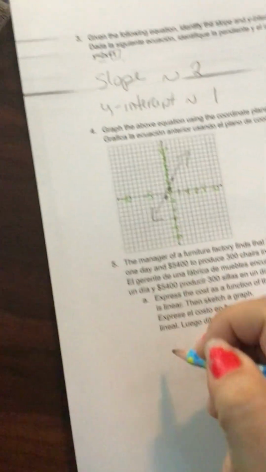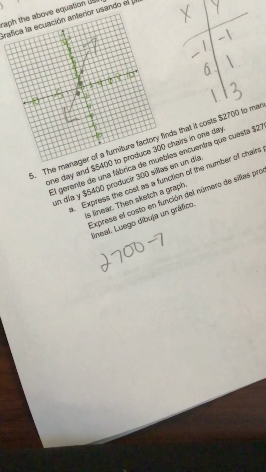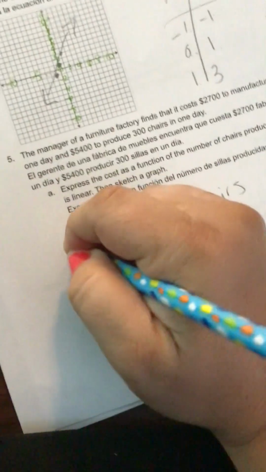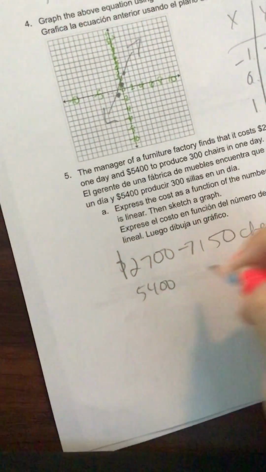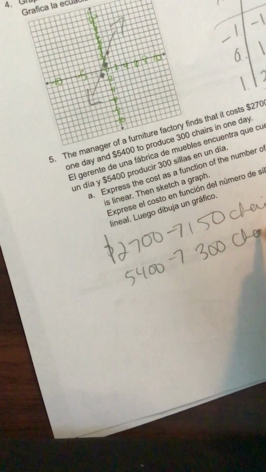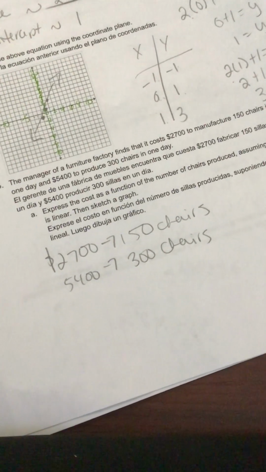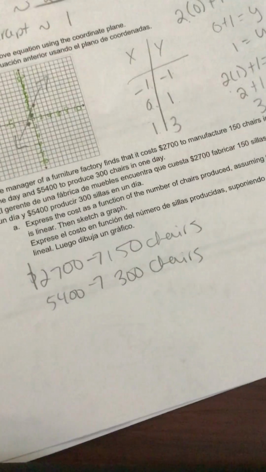So we know that it costs $2,700 for 150 chairs, and that's dollars. And then it also costs $5,400 for 300 chairs. So I need to figure out essentially how much it costs per chair to be produced.